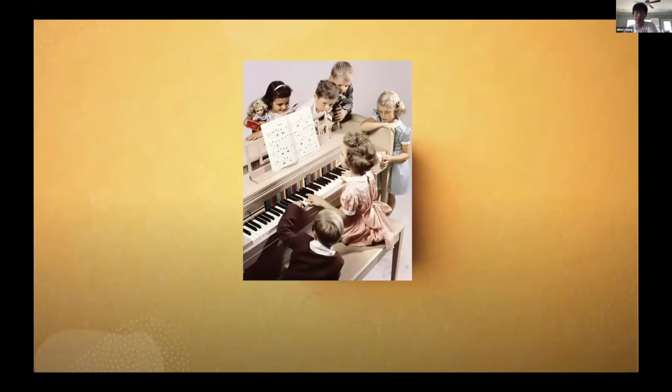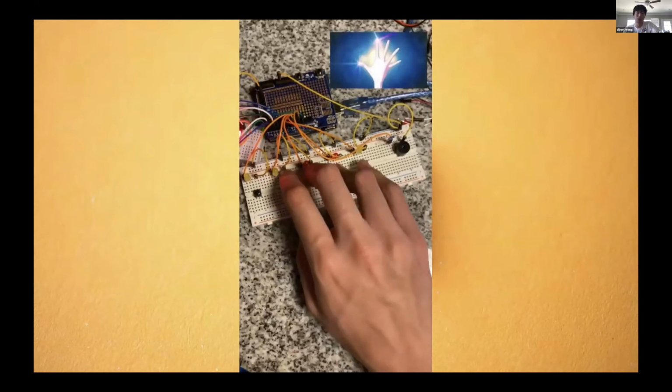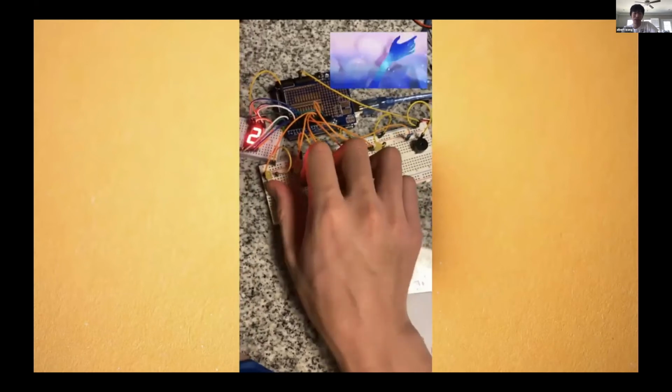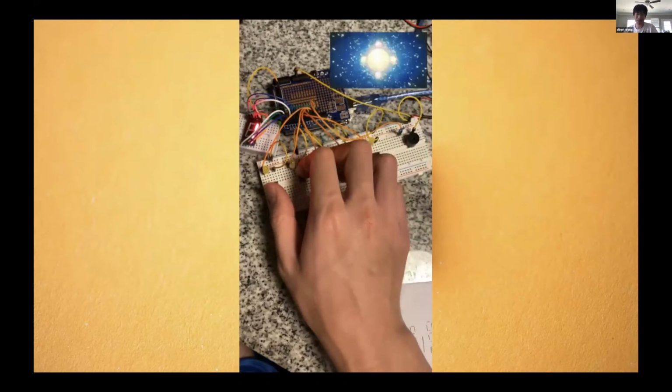So my project is about Arduino and music, and also how to help children enjoy playing music, like playing piano. So here's my example, the Arduino board I'm building. It's a pretty simple instrument right now. It can just play like a piano. You can just tap the button and it will come out as simple music.